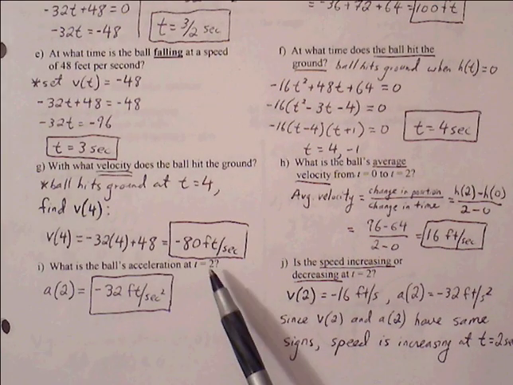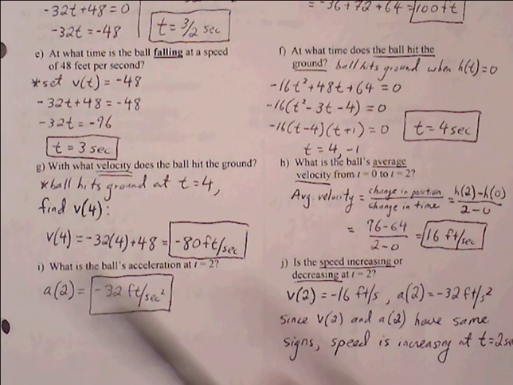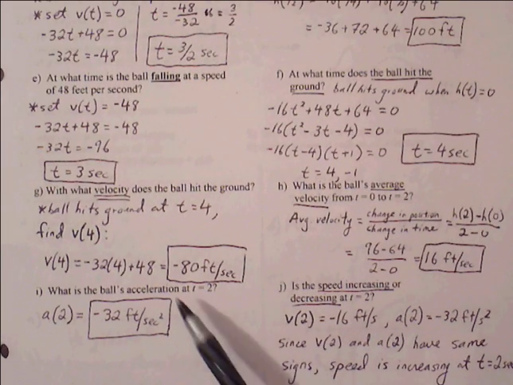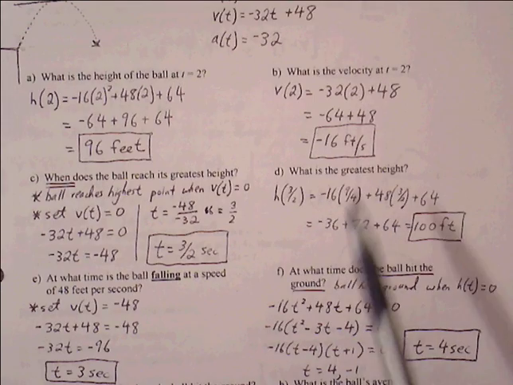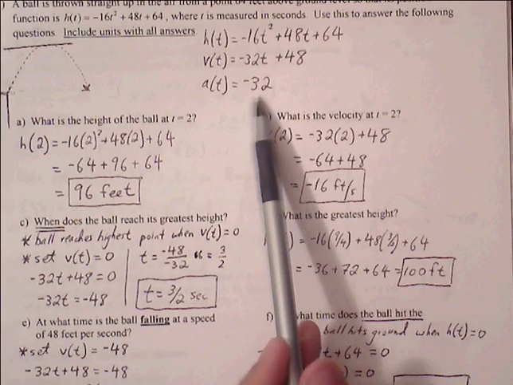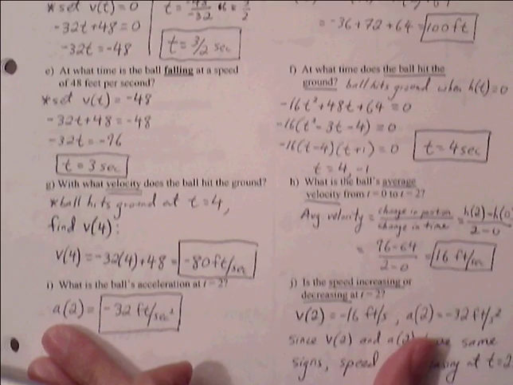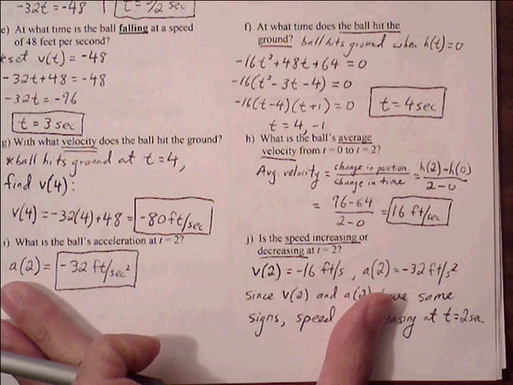What is the ball's acceleration at t equals 2 seconds? We want to find instantaneous acceleration, so we can plug 2 into the acceleration function, but there's no variable to plug in, so it's just going to be a constant negative 32 feet per second squared.